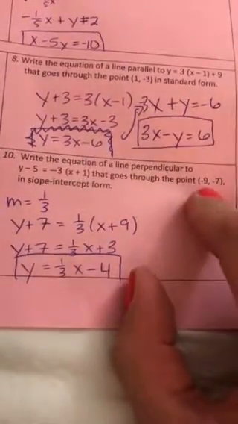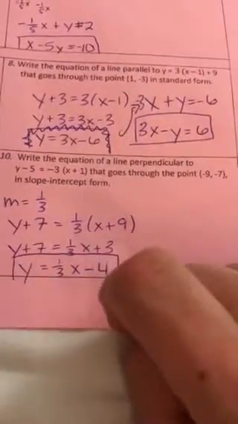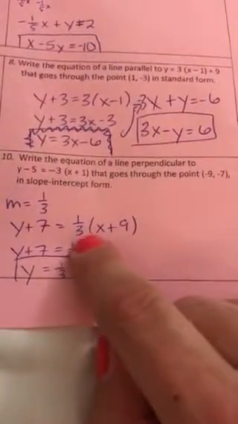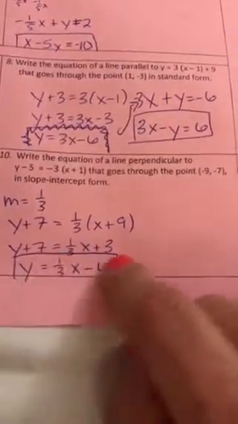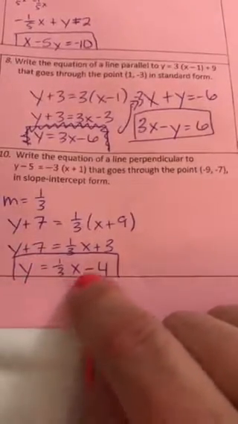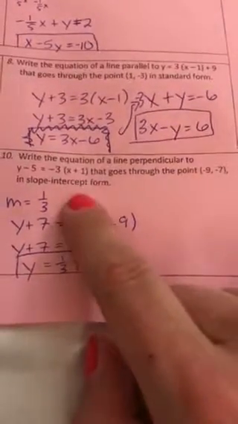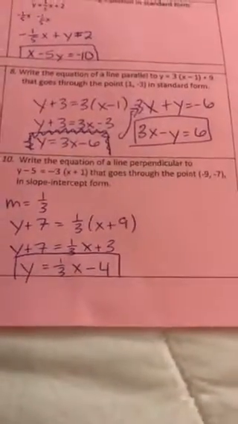I'm going to plug in a -9 and a -7, making them both plus the value. Distribute this 1/3. 1/3 times x is 1/3 x. 1/3 times 9 is 3. Subtract 7 from both sides, and I am left with y equals 1/3 x minus 4. Slope-intercept form is what was required. This is the only acceptable answer form.